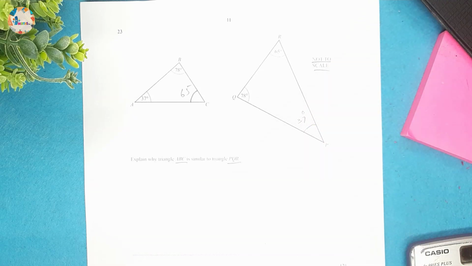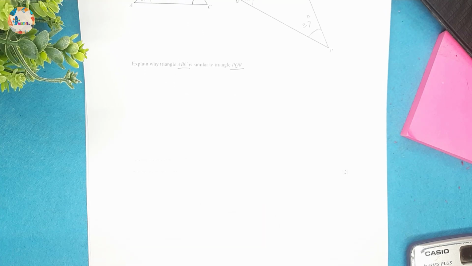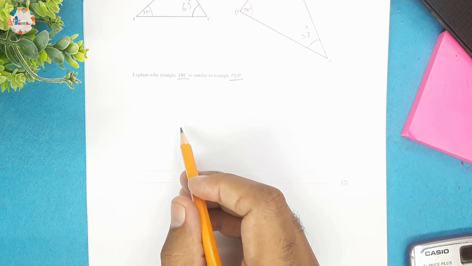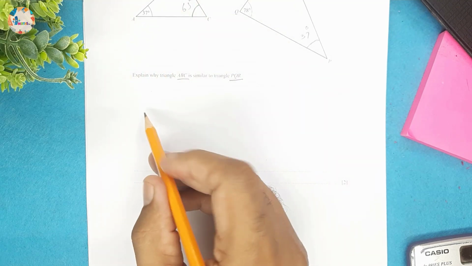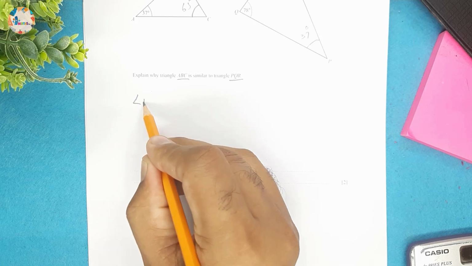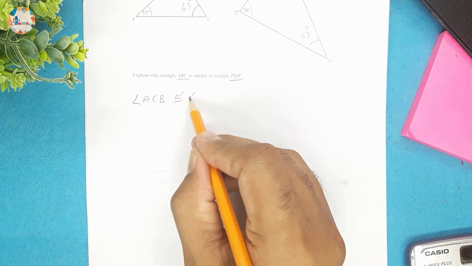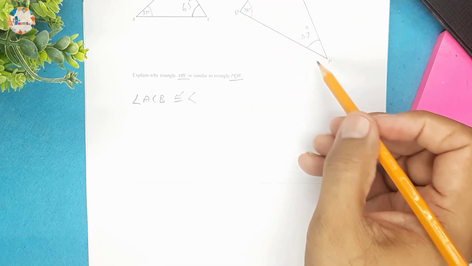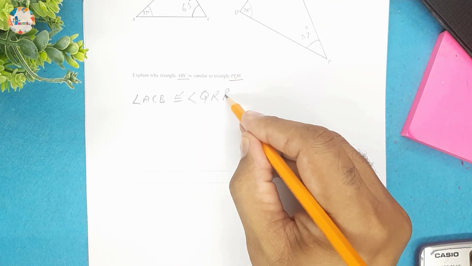So we can just write the angle theorem. So basically we can write the answer as angle ACB is congruent to angle QRP, this one 65, this is 65.